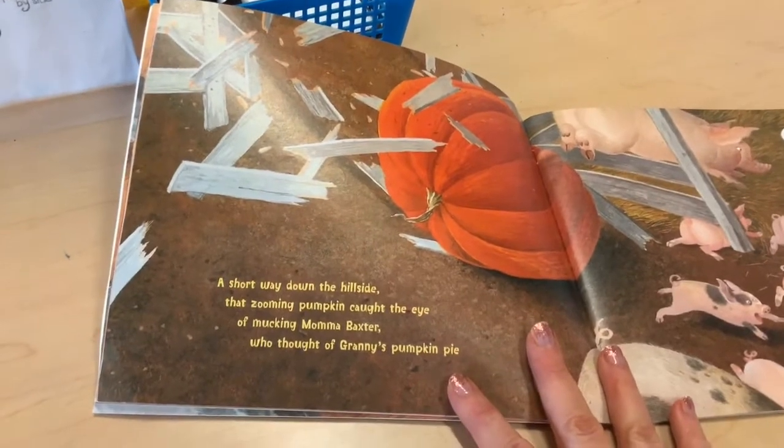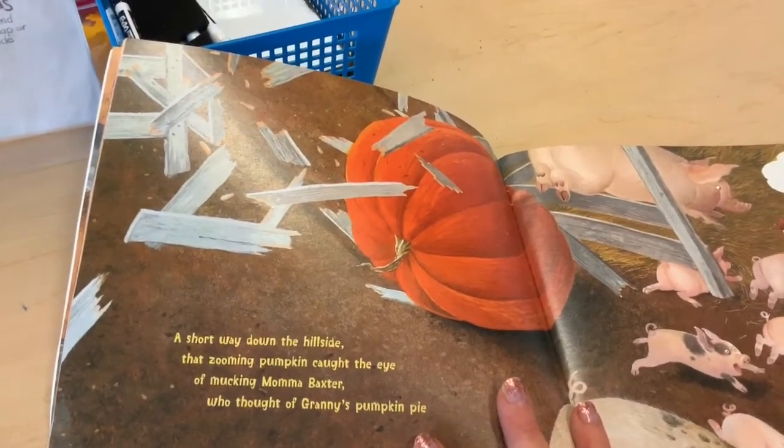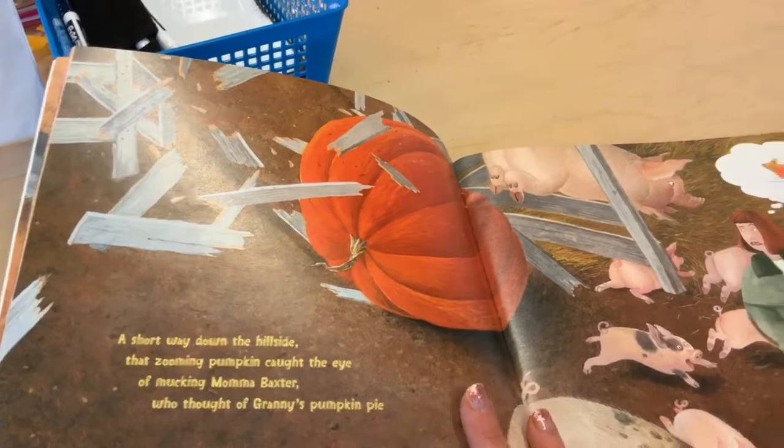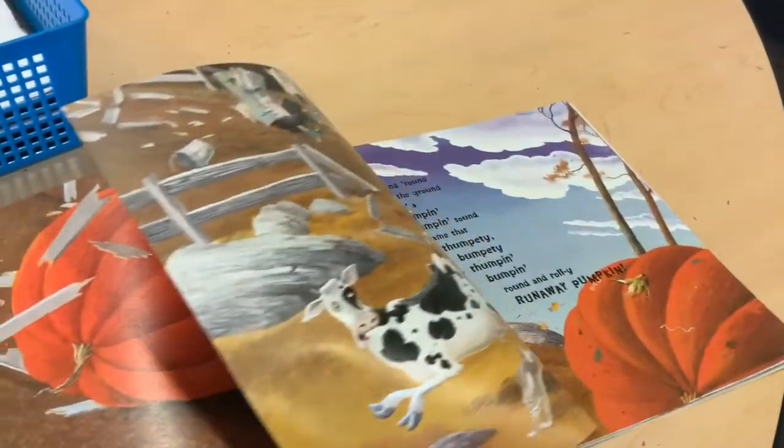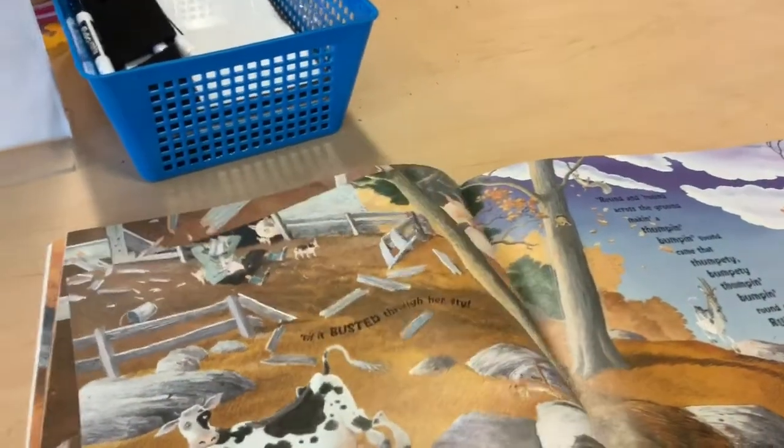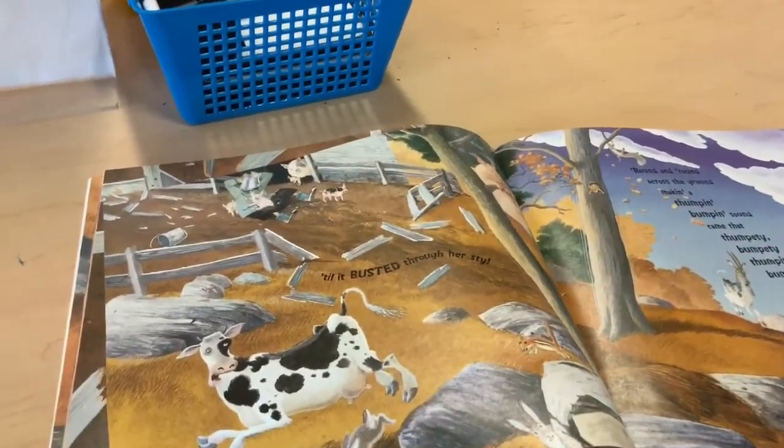A short way down the hillside, that zooming pumpkin caught the eye of mucking Mama Baxter, who thought of Granny's pumpkin pie. Till it busted through her sty.